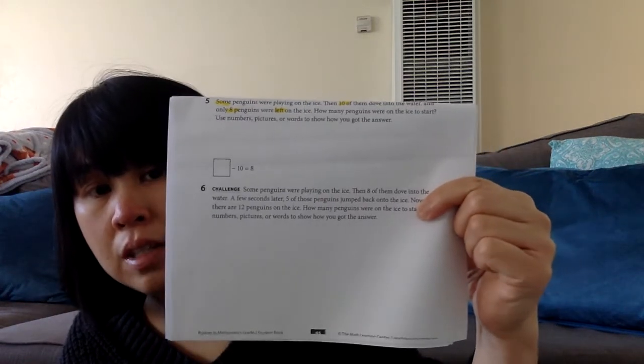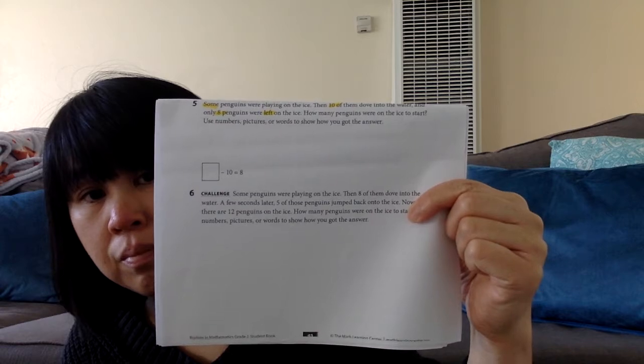So, what numbers do we hear? We heard 10, good. We also heard 8, good. And we heard what words? We heard some. So that tells me there are no monkeys in here. There is a mystery number. And I also heard the word left, which tells me that this is a takeaway problem.